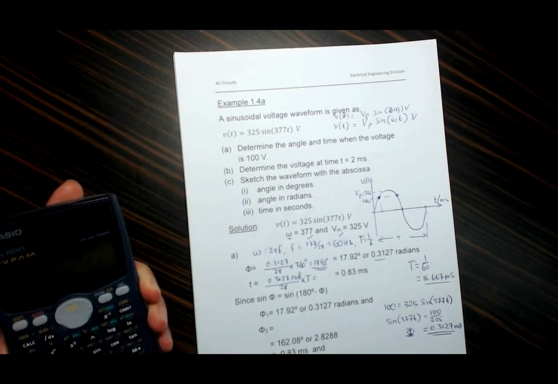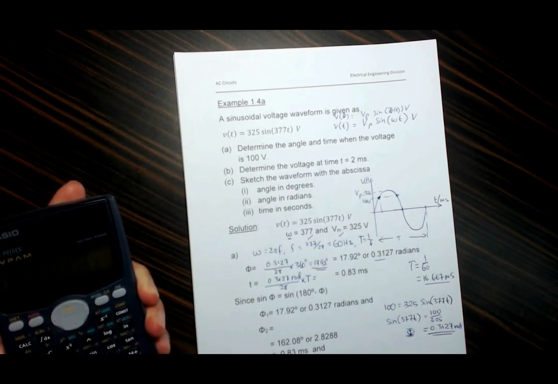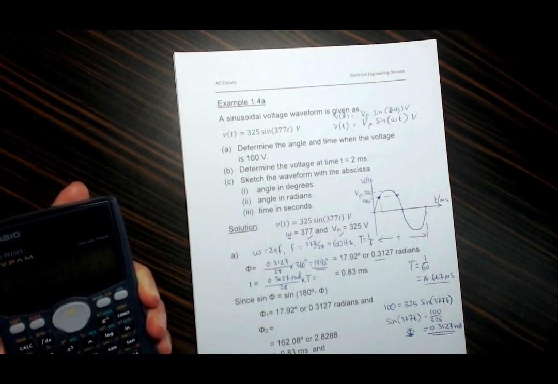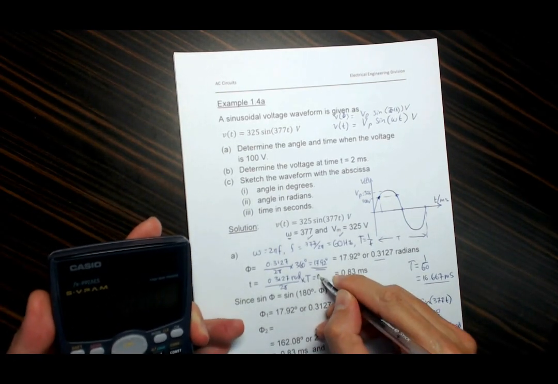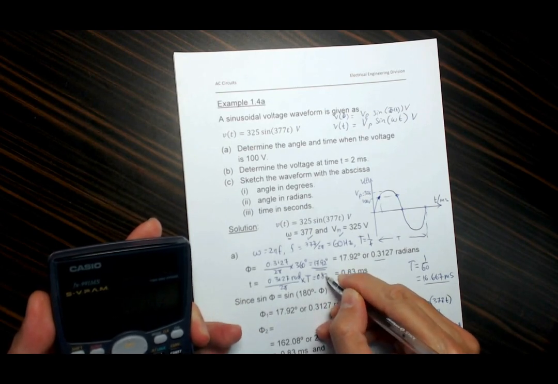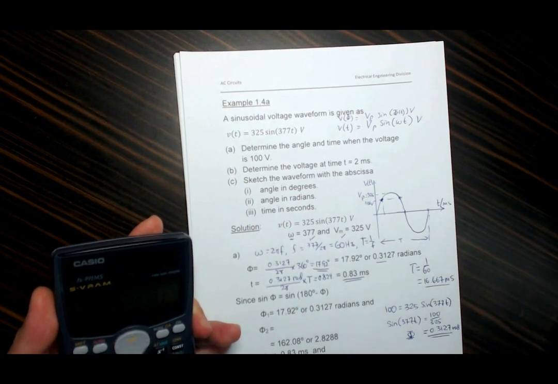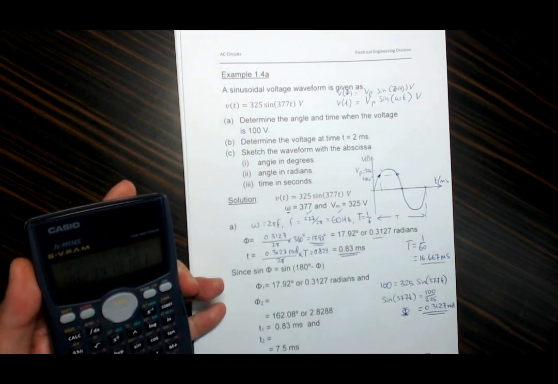That equals 0.829, so about 0.83 milliseconds.